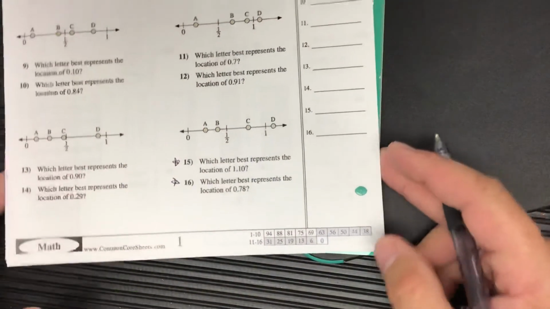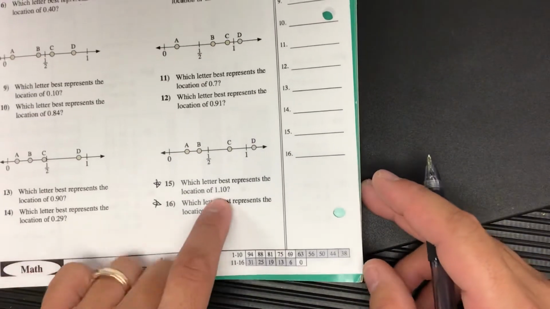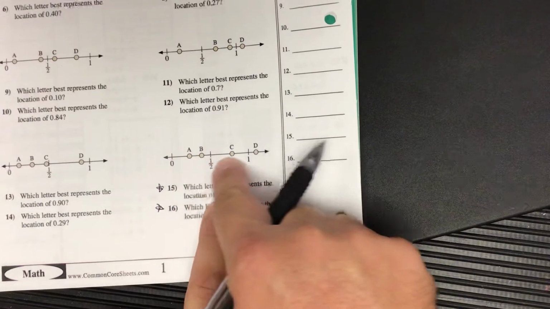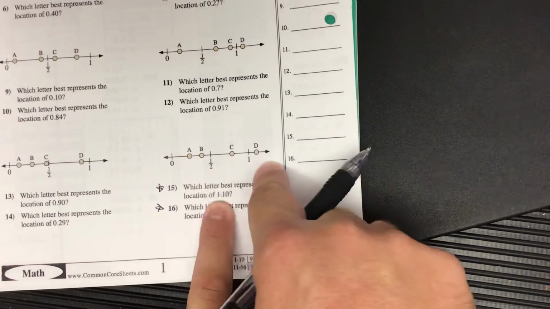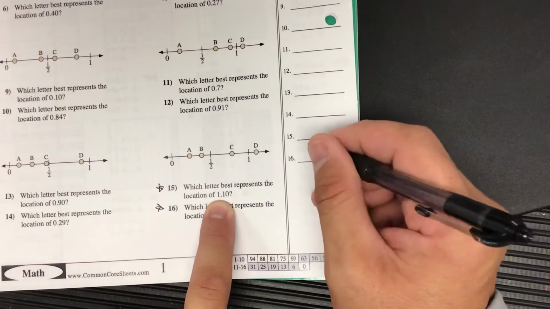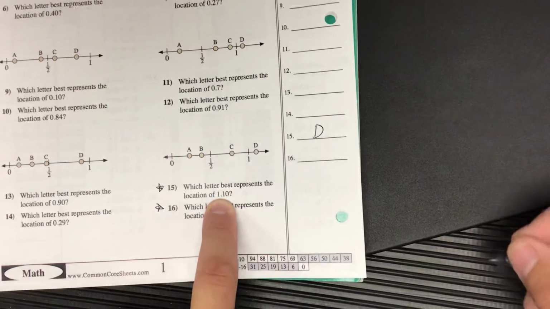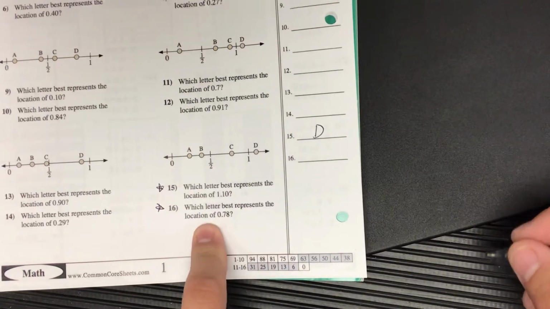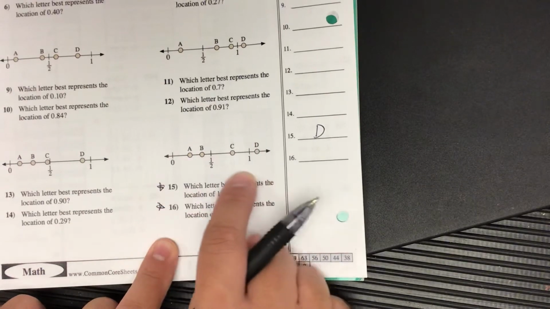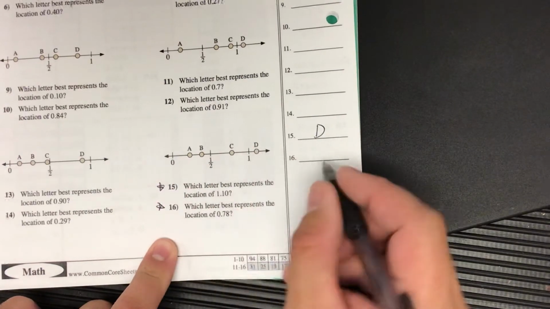Which letter best represents the location of 1.1? So which of those letters up here would be where 1.1 would be? Right here. D. Has to be more than 1. So that goes in for 15. 16, 0.78. Which letter represents where 0.78 would be? C. Between 0.5 and 1. Yeah, absolutely.